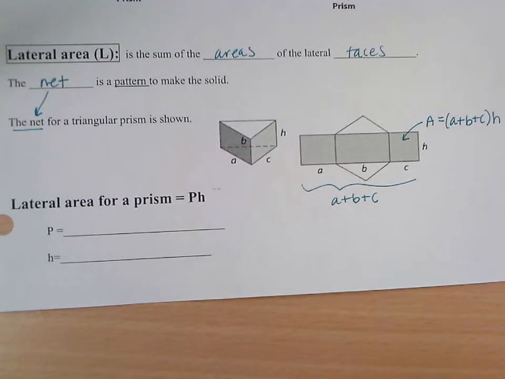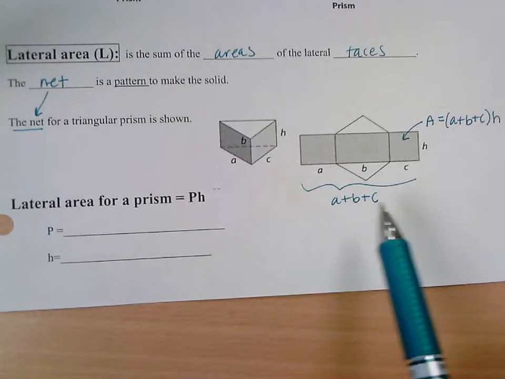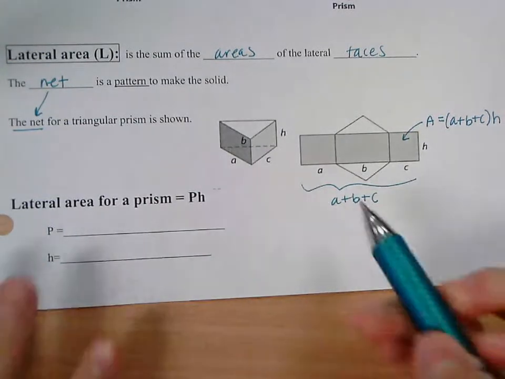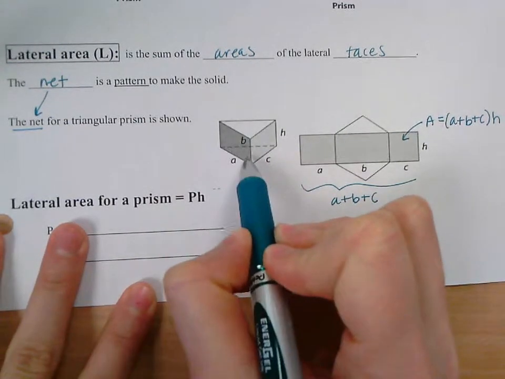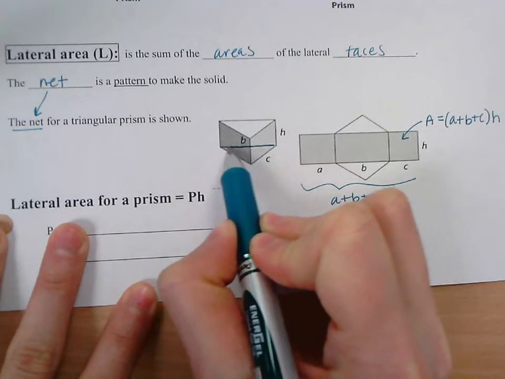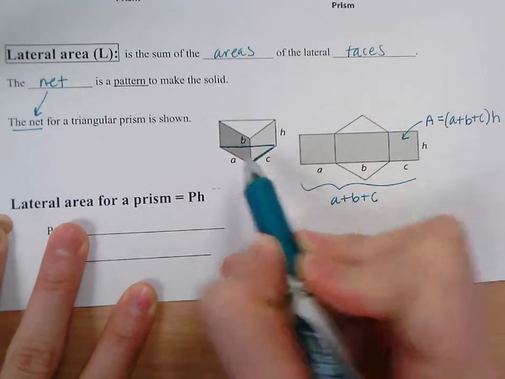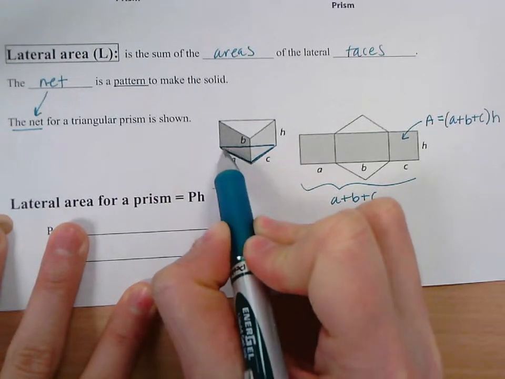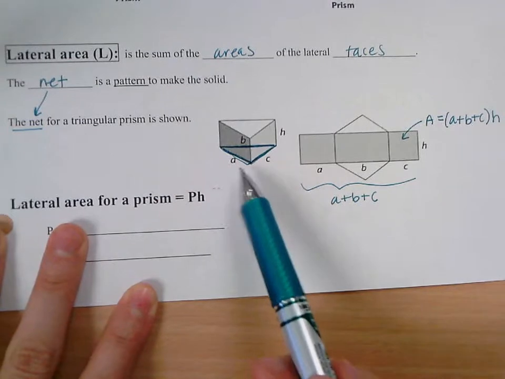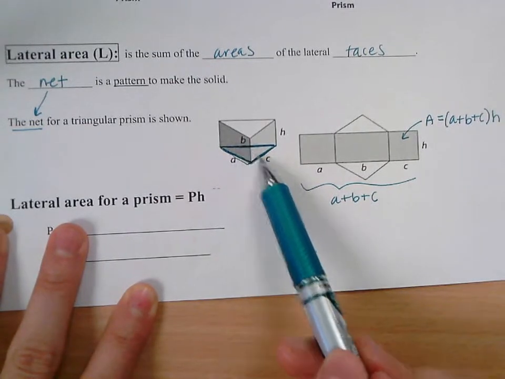Now that's not the formula for lateral area always, but to help explain this, this A plus B plus C, notice if I take, I'll draw this one here. So if I'm just outlining this bottom base, which is this triangle, the A plus B plus C is the perimeter of that triangle.